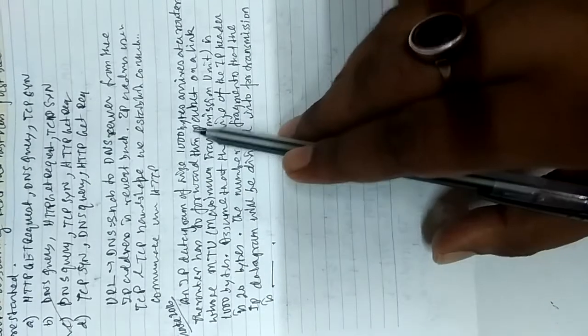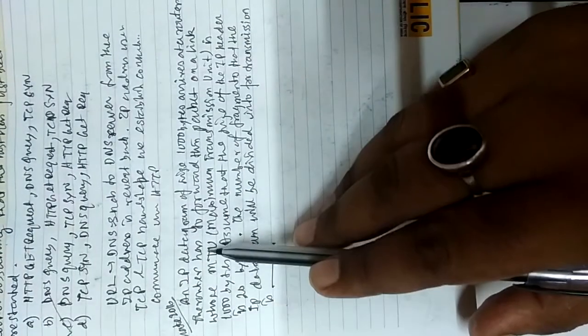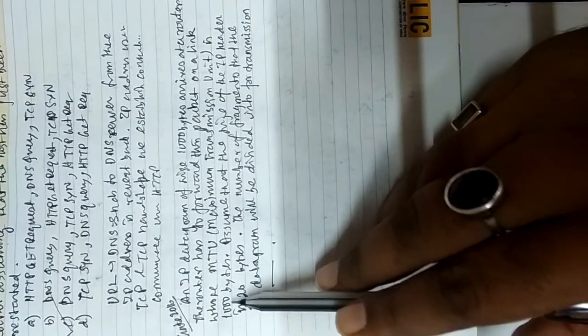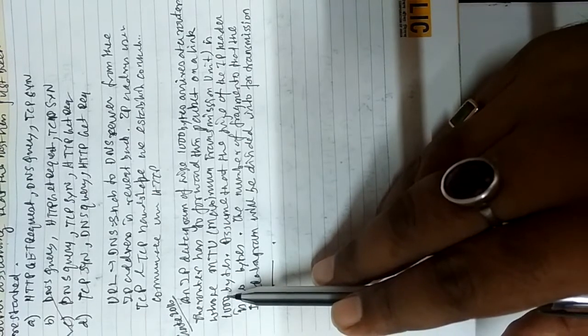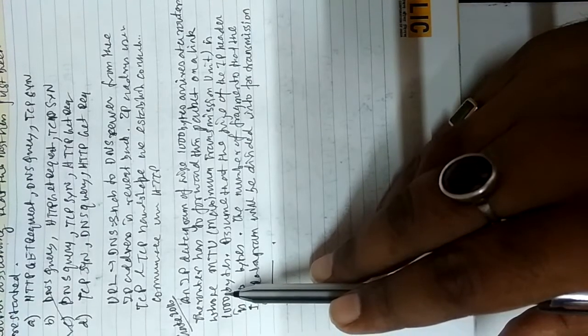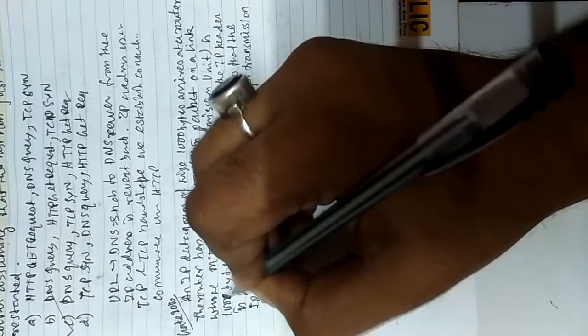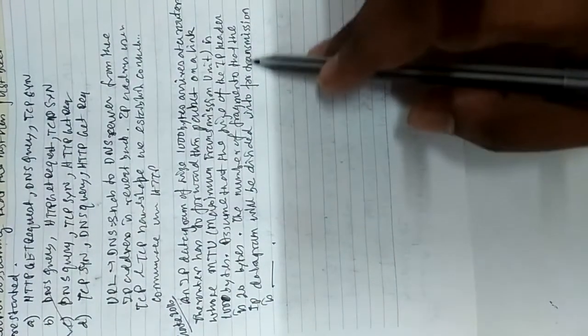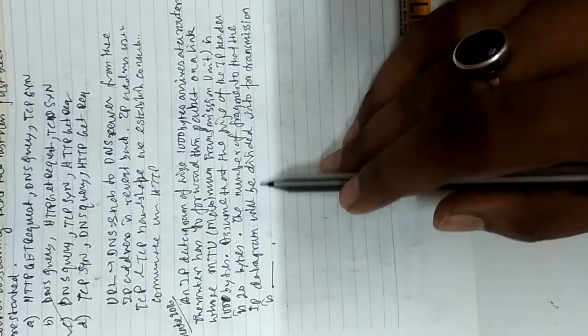That an IP datagram of size 1000 bytes arrives at a router, and the router has to forward this packet on a link whose MTU is 1000 bytes. Okay, so I think it will be 100. It is not 1000, it is 100 bytes. Assume that the size of the IP header is 20 bytes. The number of fragments that the IP datagram will be divided into is this.